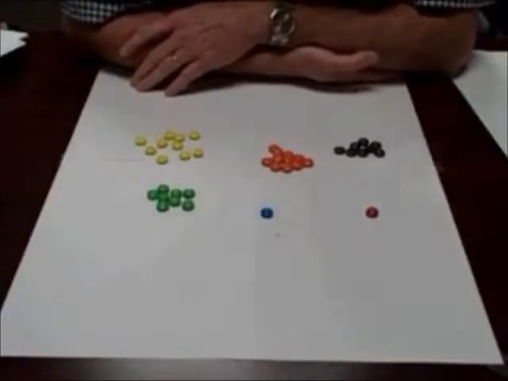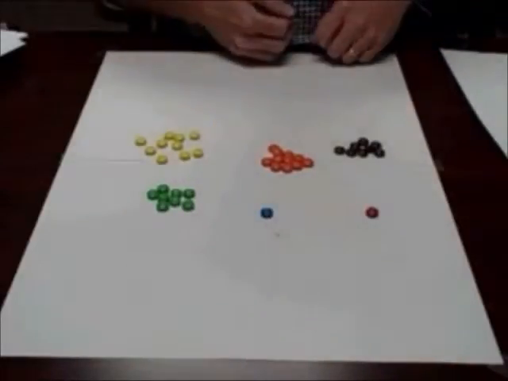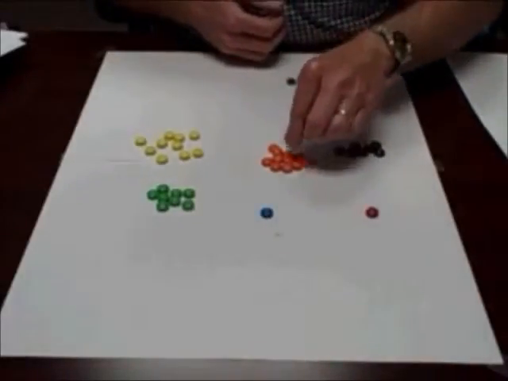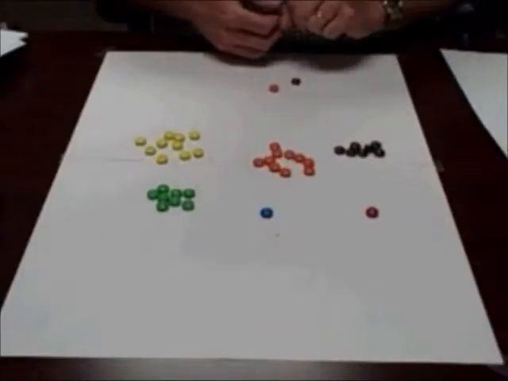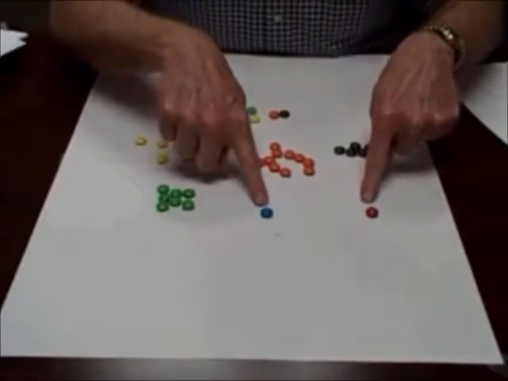Let's say I'm going to have a sample of size 6, so I'm going to randomly choose 1 from each of my 6 groups. So I'll randomly choose this one, and this one, and this one, and this one, and obviously these two only have one, so I've got to take this and take this.